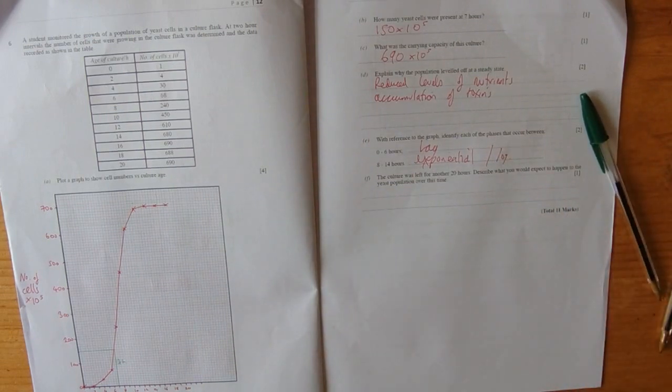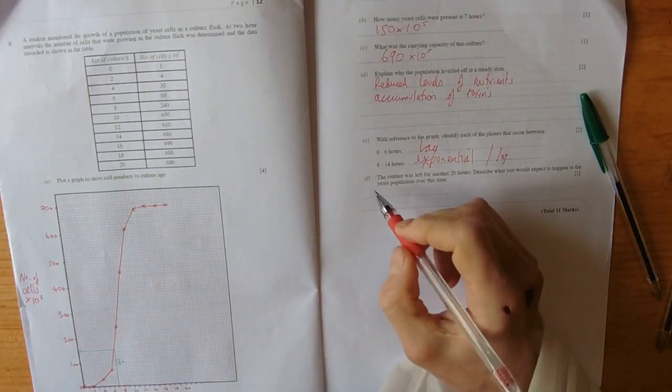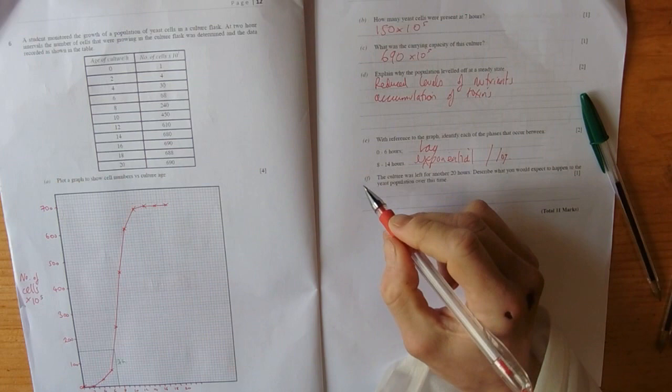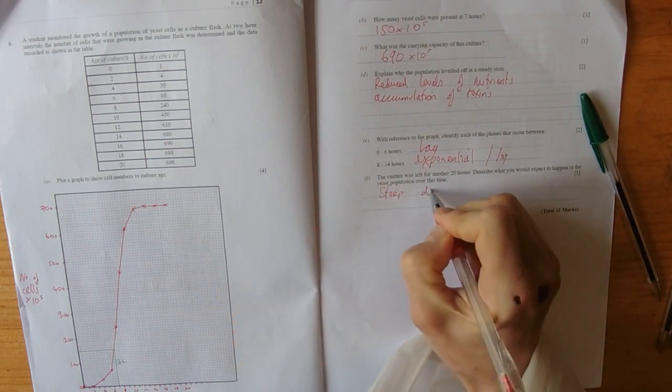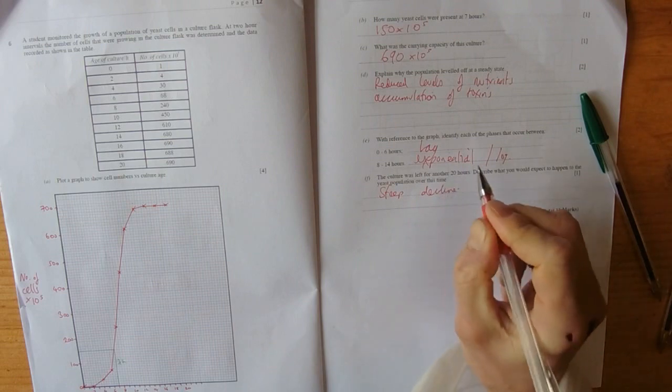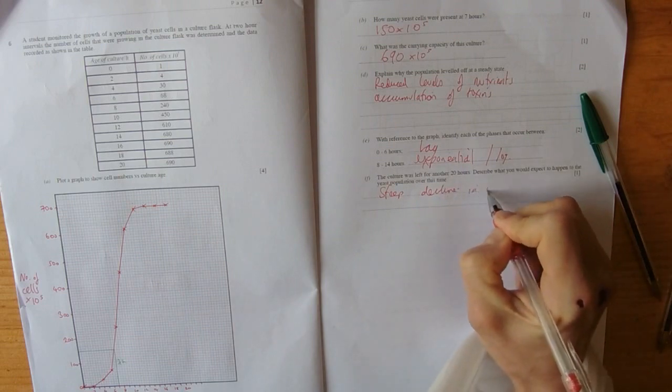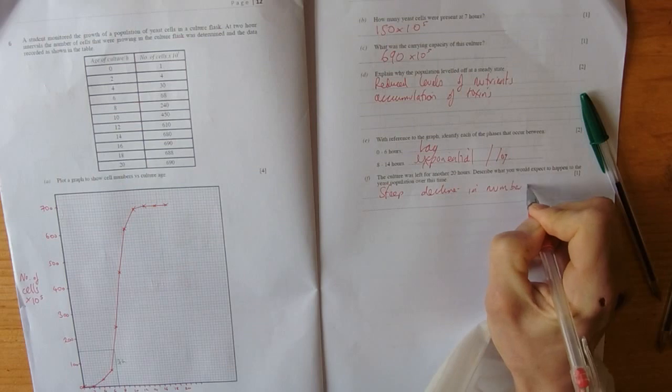If the culture was left for another 20 hours, so right over here, what would happen to the yeast population? And we'd have a death phase, the last stage, so it would decline. So it would be a steep decline in numbers.